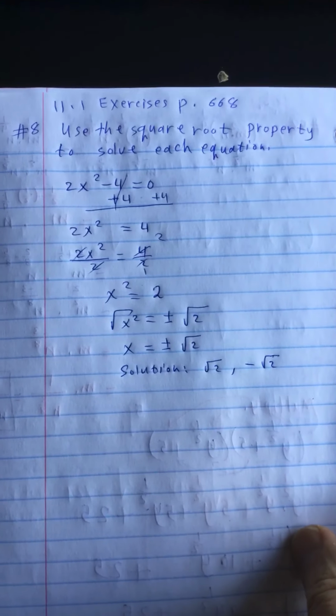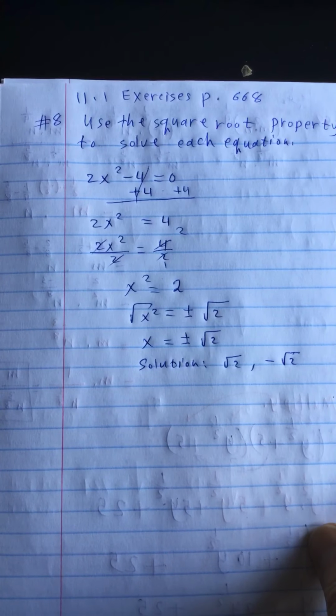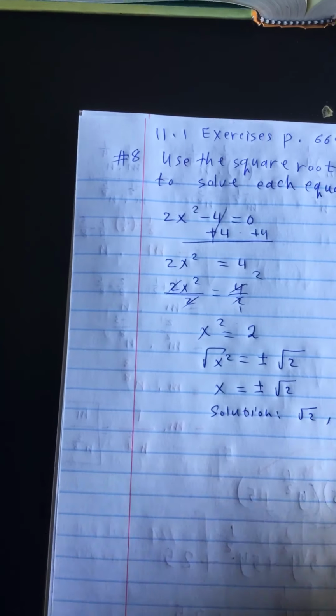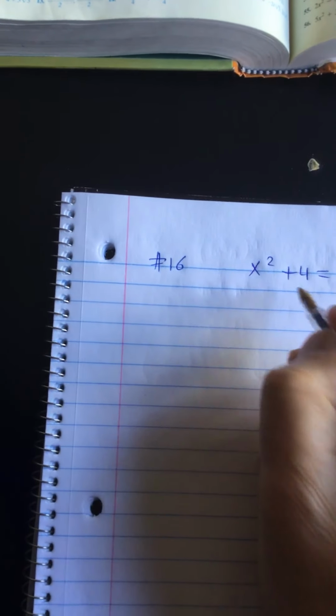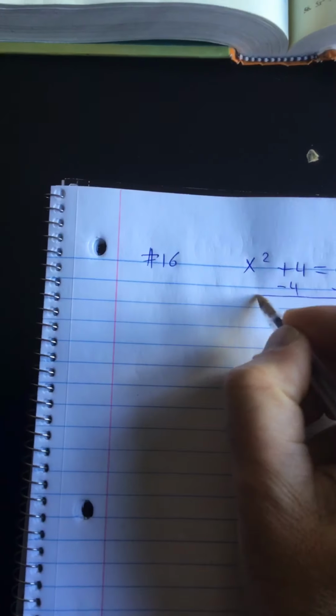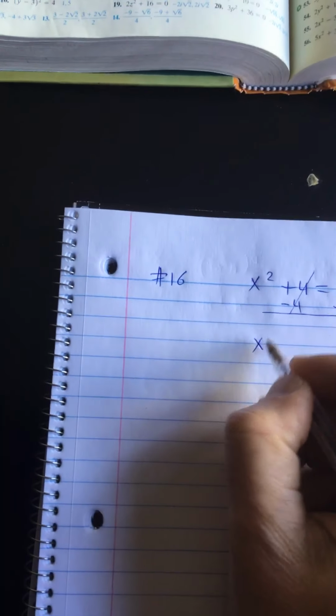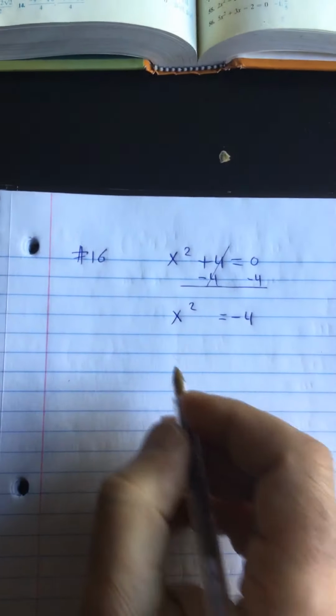So let us solve exercise 16. Also use the square root property to solve each equation. So x squared plus 4 equals 0. So isolate the variable, so subtract 4. So x squared equals negative 4. Now take the square root of both sides.